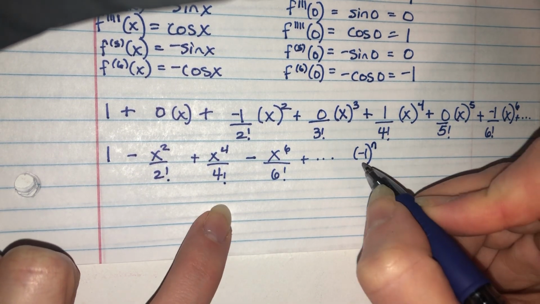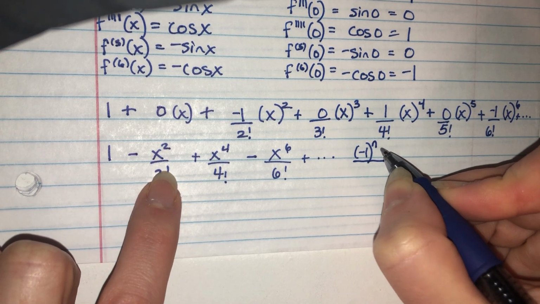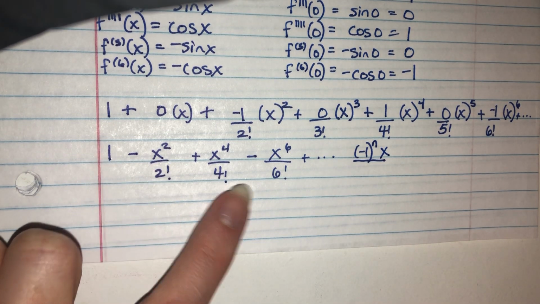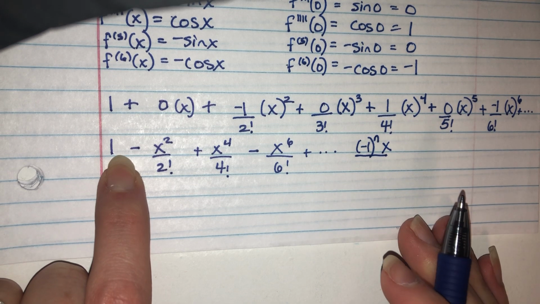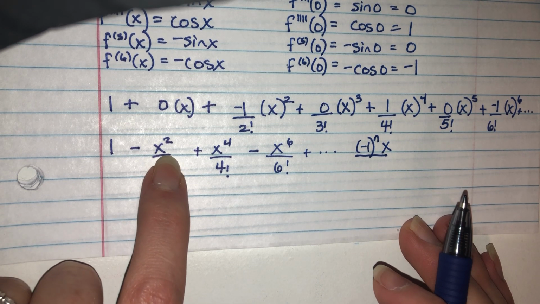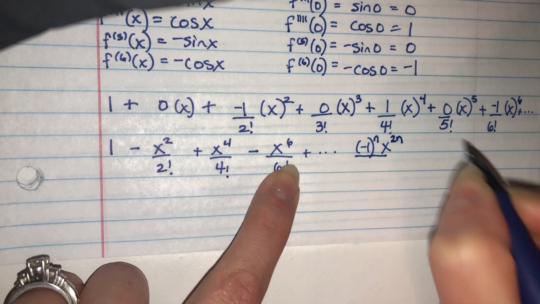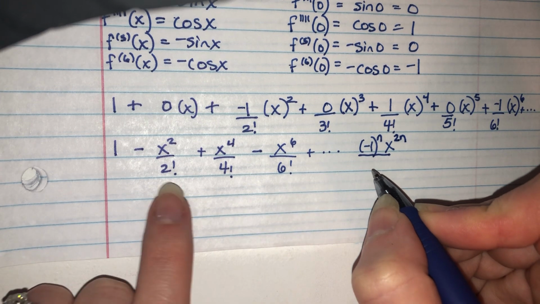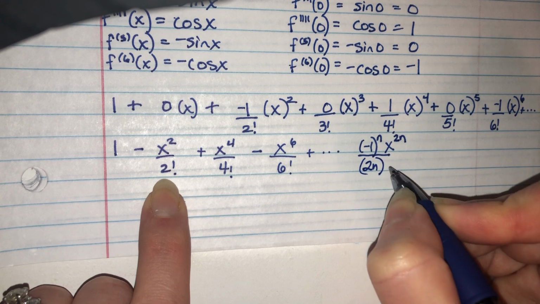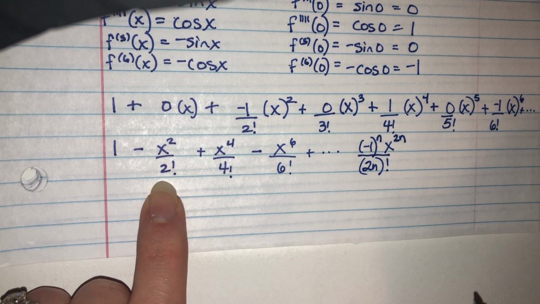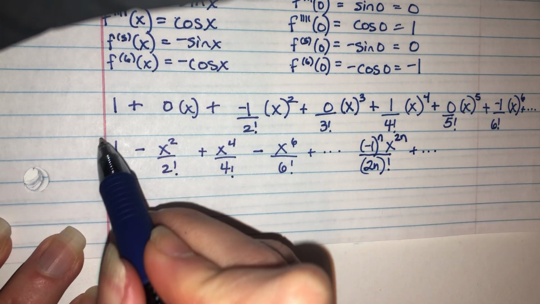And then we've got over, well, let's see. The power on x is always even. So is it just 2 times n, 2 times 0, 2 times 1, 2 times 2, 2 times 3? Yes, so it's 2n. And then we're dividing by the same number as the power, so 2n in parentheses factorial. And then we'll have a plus dot dot dot. So there's our general rule.